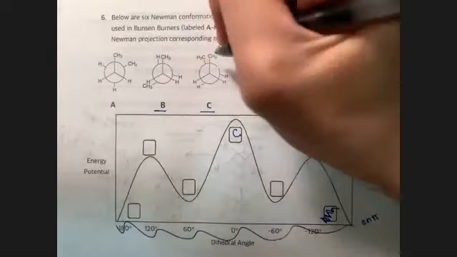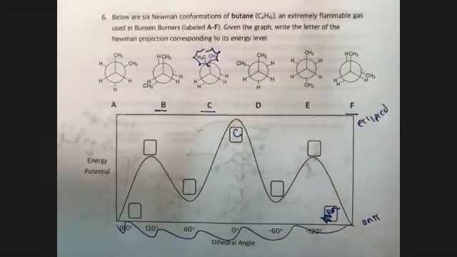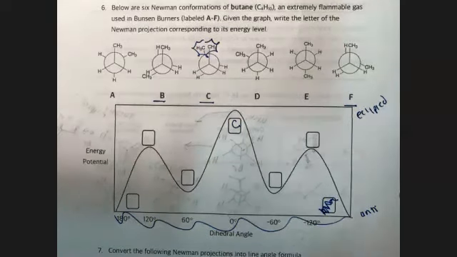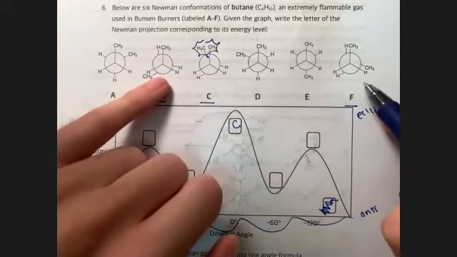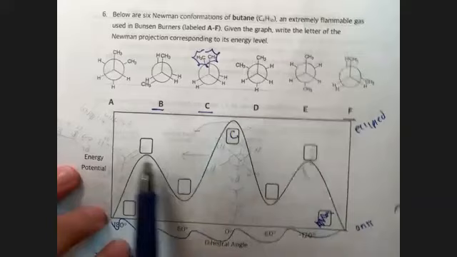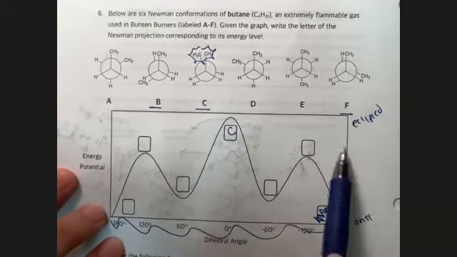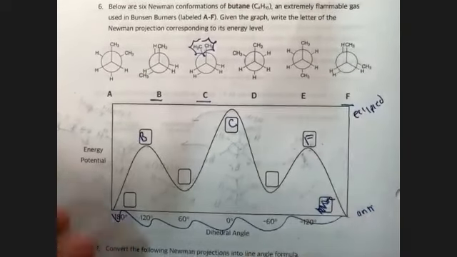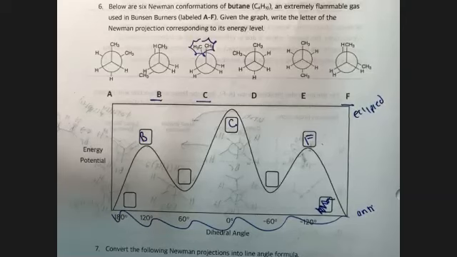Eclipsed is always the highest because look how sterically bulky that is. That's pretty bad. Then the next ones are going to be either B or F. So these are pretty much equivalent. That's why they're on the same energy line here, B and F. So it doesn't matter if I put it here or here. You can put B where F is or F where B is. You could interchange those. It doesn't matter as long as they're on that energy plot. Okay, and then that's it for the B, C, and F guys.